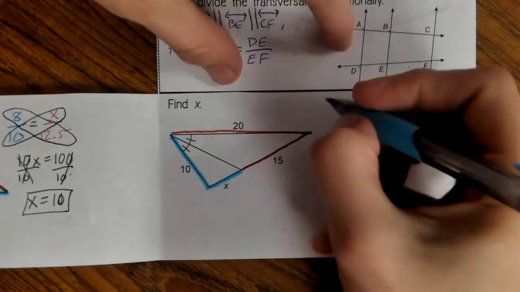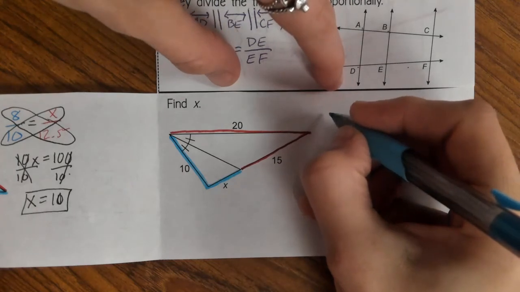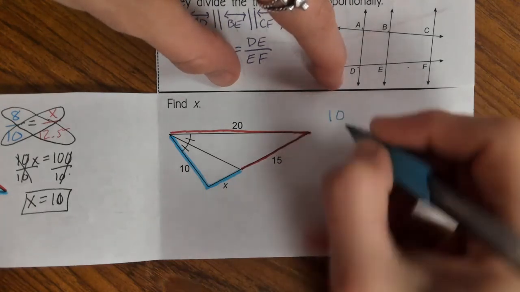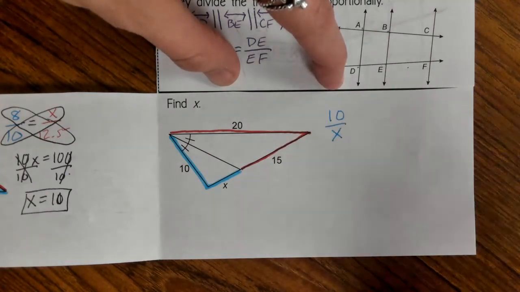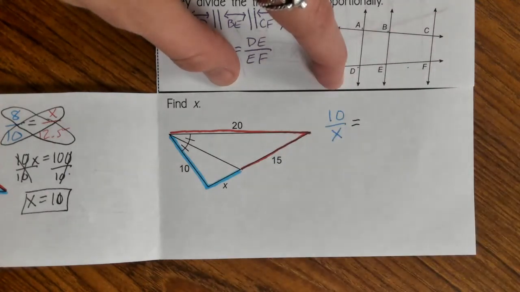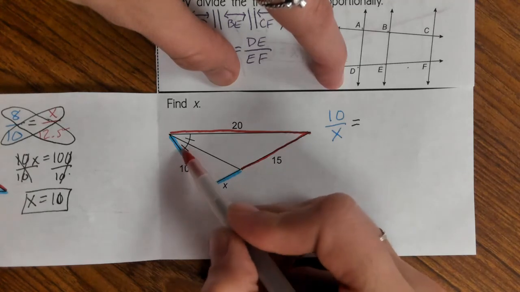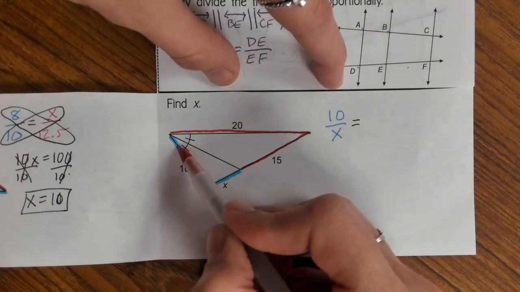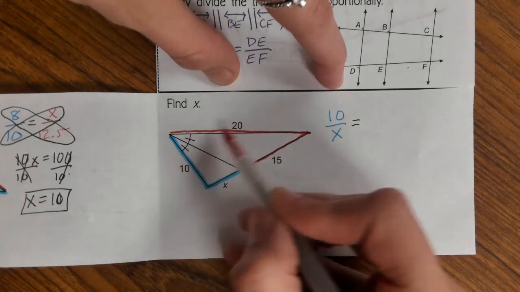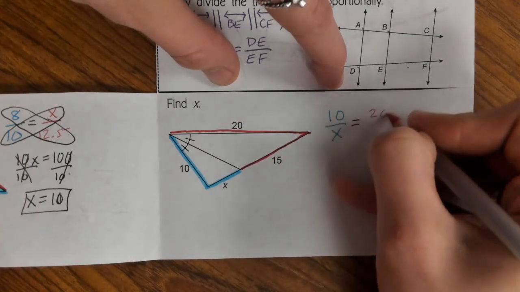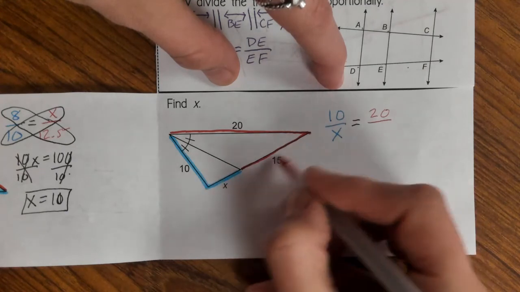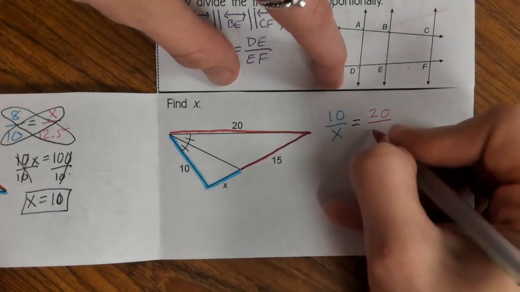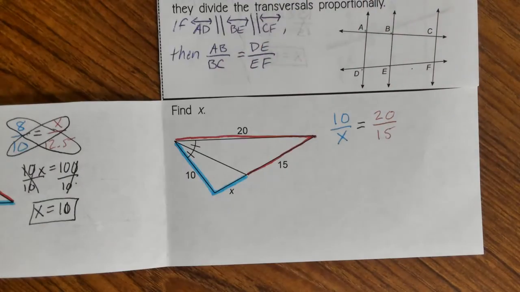Let's see. We're going to do over here 10 over x. We're going to set that equal to, now the 10 connected with that angle bisector, so the 20 is going to correspond. Then we get 20 over this one right here of 15. Okay?